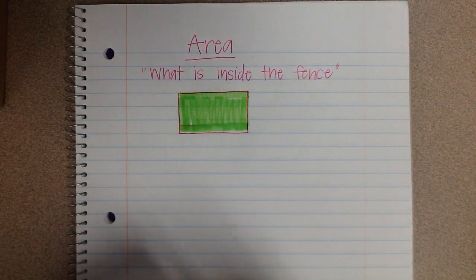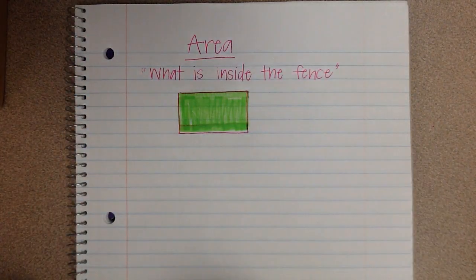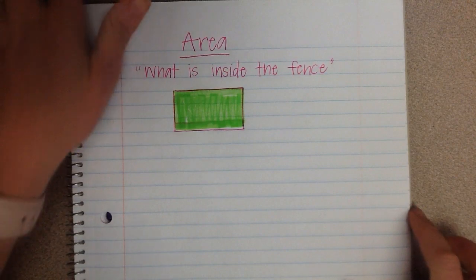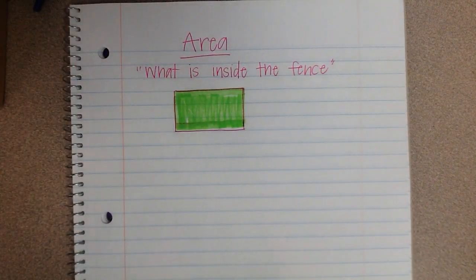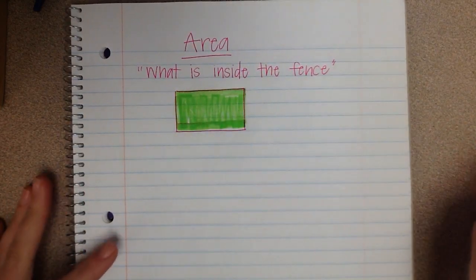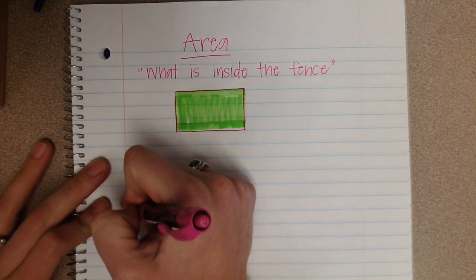We are finding maybe the size of the field or the grassy area, or we're finding out the garden part, the inside part of the fence, okay? It's the carpet of a classroom, the floor of the classroom. It's what's in the middle, okay? So if I gave you something, we'll start something very simple.